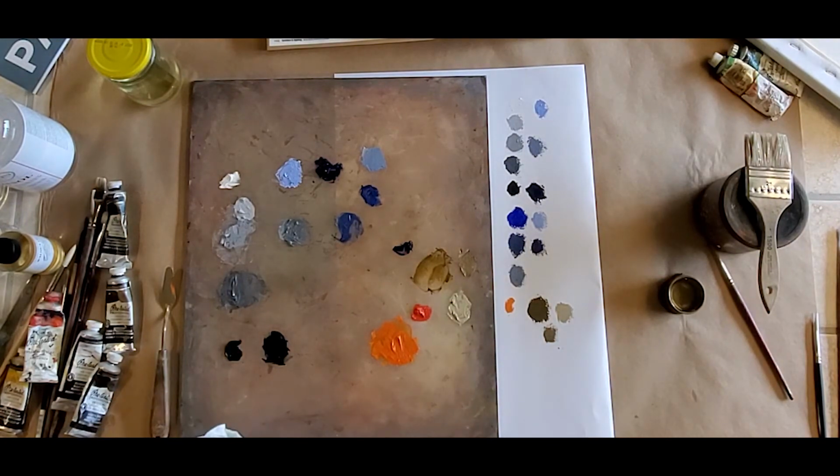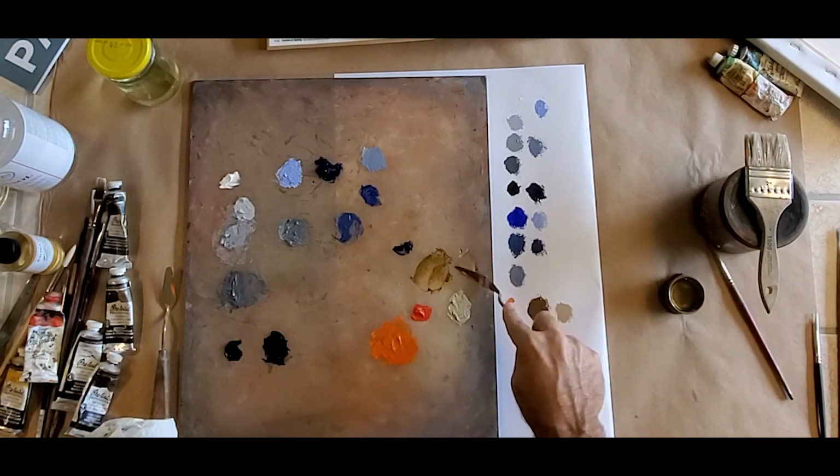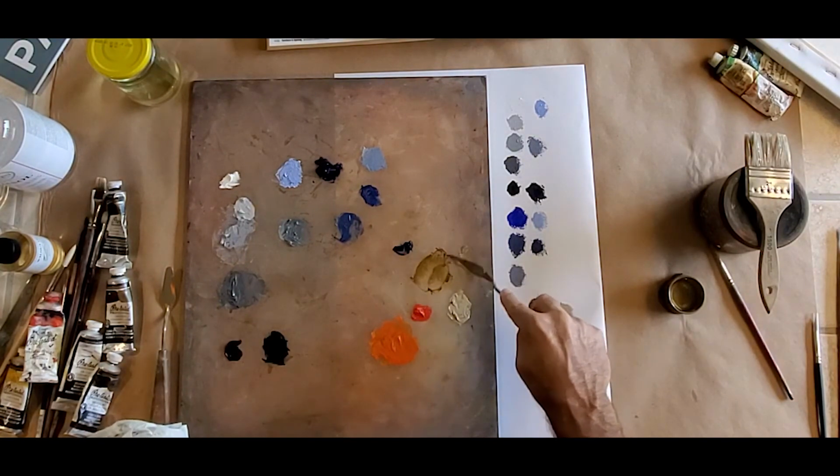And the other thing you can do is you can push this a little warmer, a little cooler. You're gonna have to do it with this. Went crazy and mixed them all up.